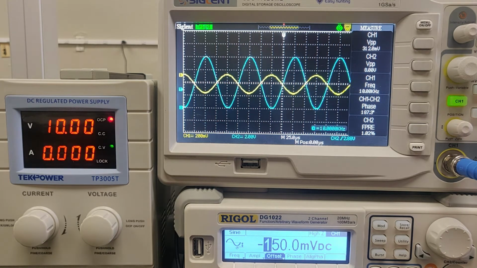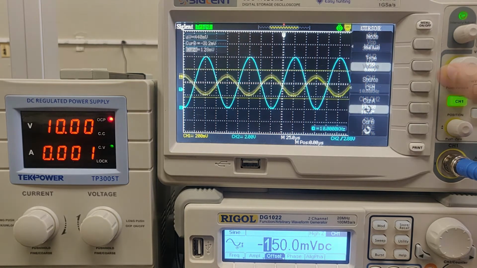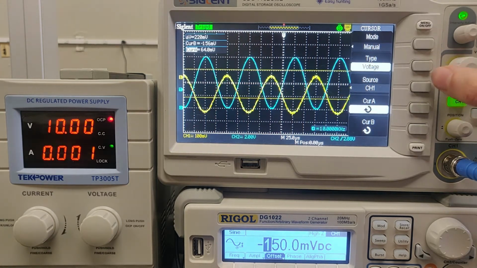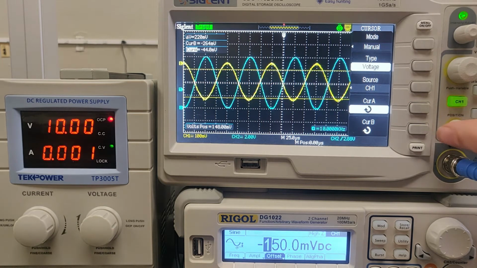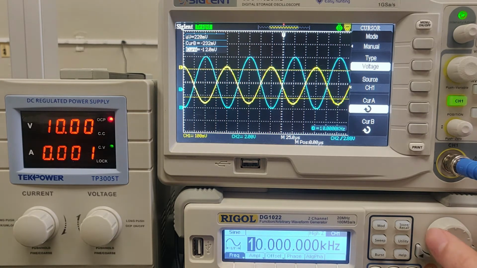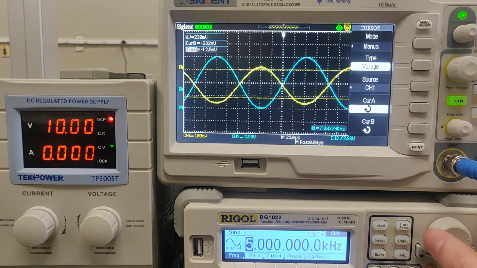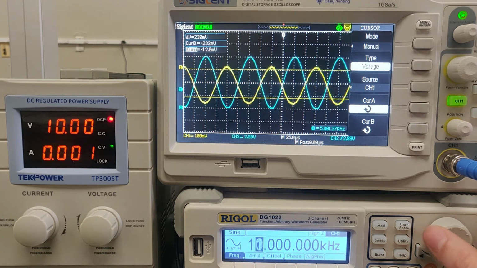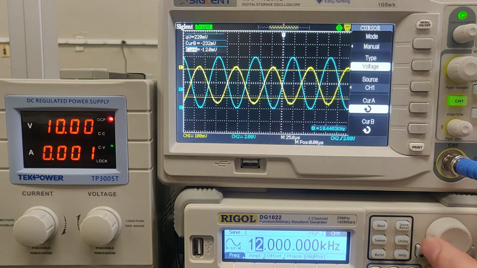So let's see what our maximum gain is. Bring out the cursors again and see if we can measure our signal. Just to give a quick look, 10,000 is probably good as far as finding our max signal.